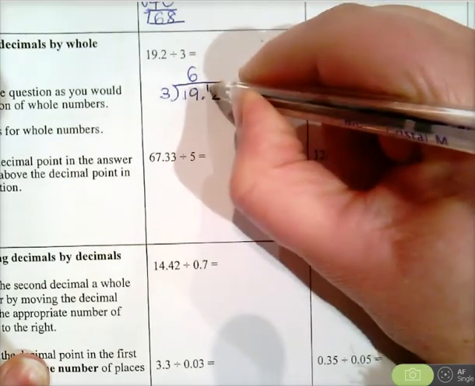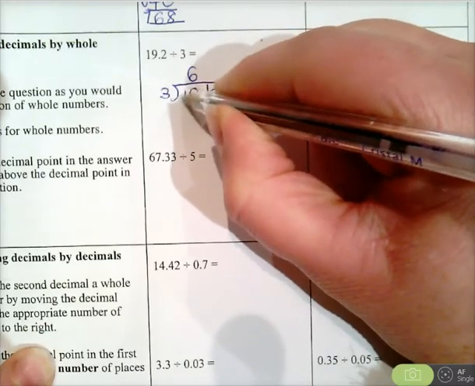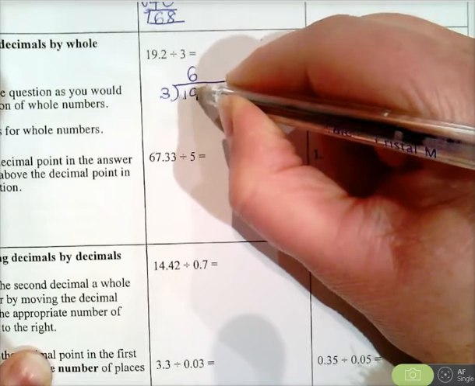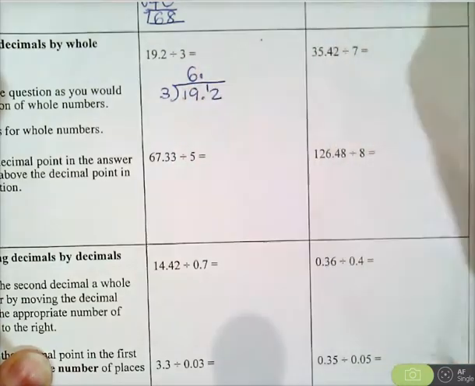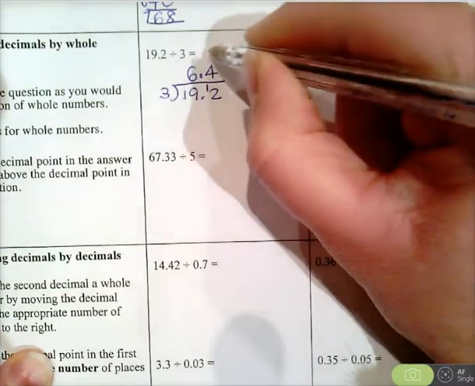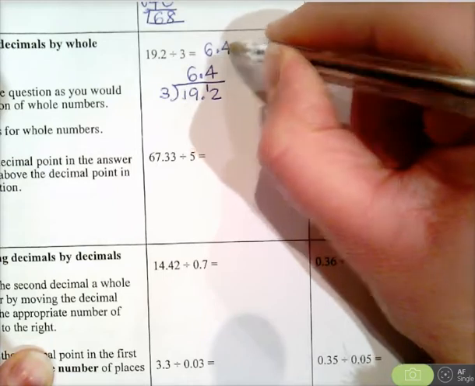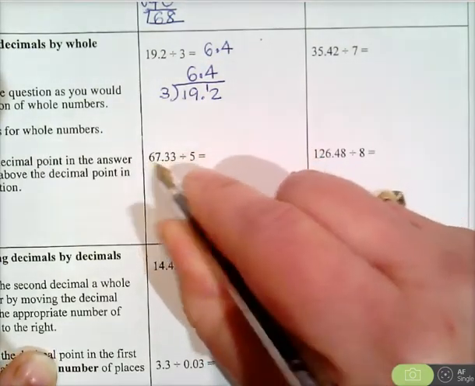And we've got a remainder of 1 because 3 times 6 is 18. We put the decimal point above the point here. And 3 goes into 12 4 times. So the answer here is 6.4.